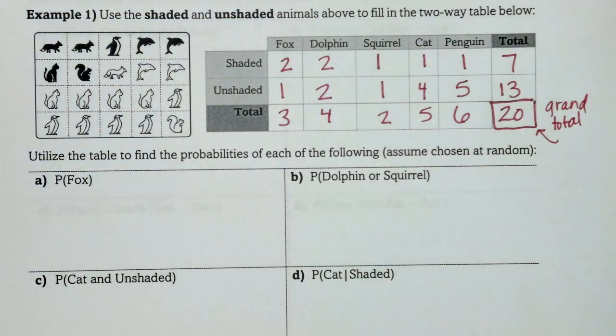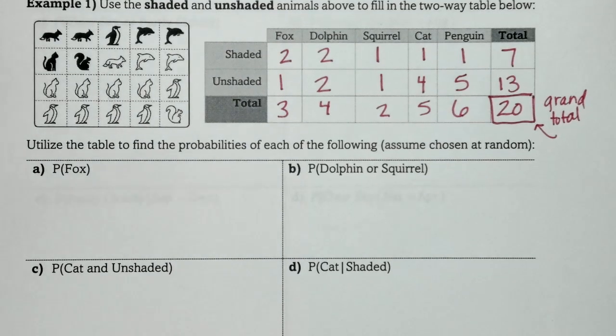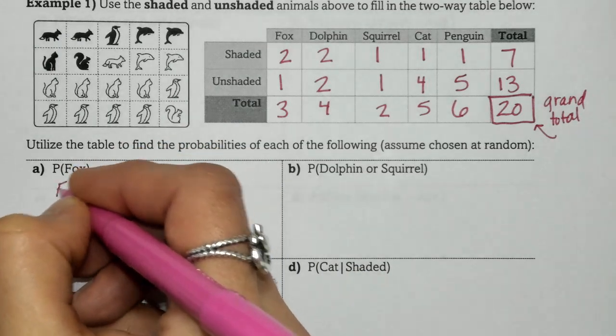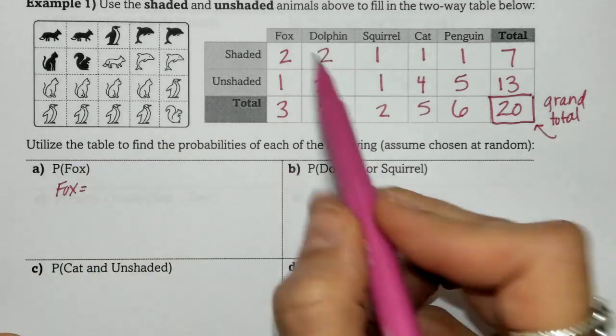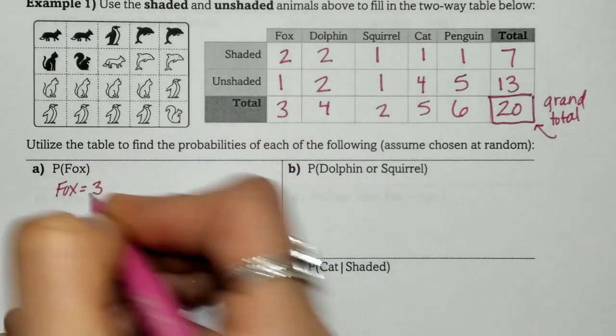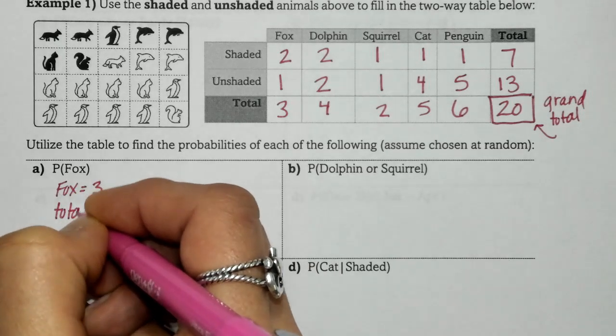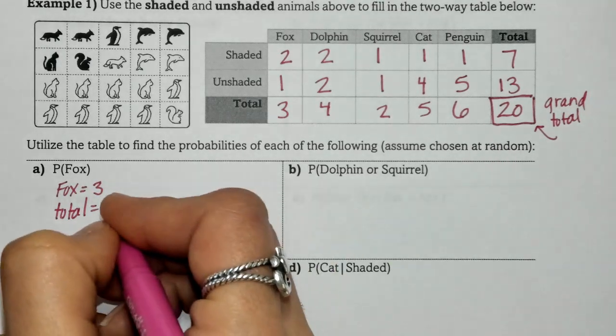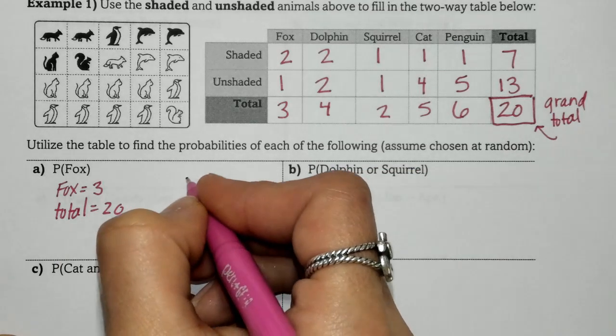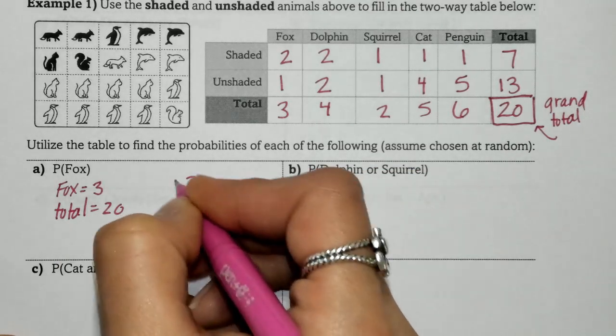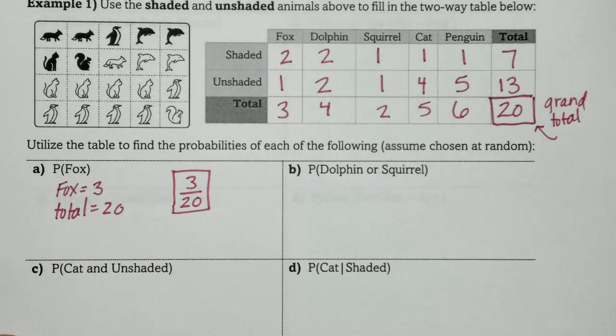So if we're looking at a total number of animals, we need to use that 20. So we're going to use this table, and we're going to find the probabilities of each of these happening, assuming that we're going random with this. We're looking at the probability of a fox. So what we need is, okay, well, how many foxes do we have? Over here, we've got a total of 3 foxes out of the total amount, which is going to be that grand total of 20. So your probability is simply just 3 out of 20, and this is simplified.